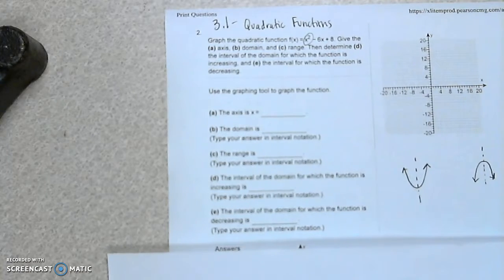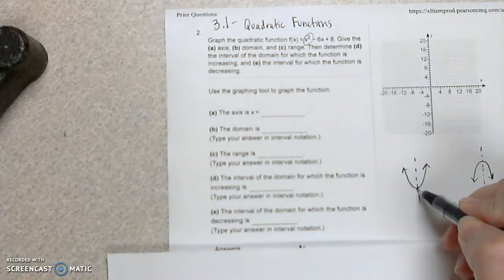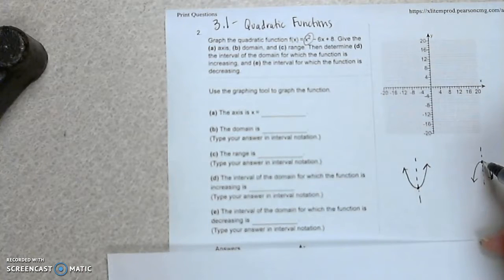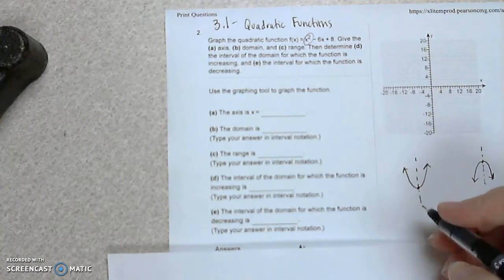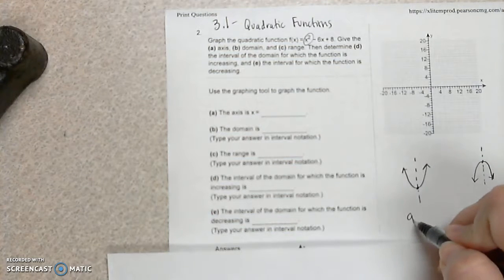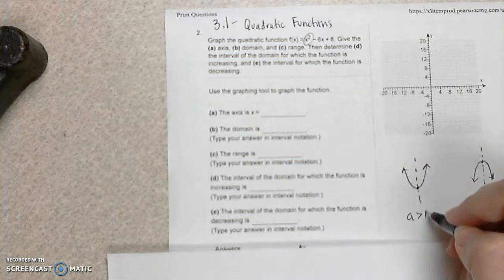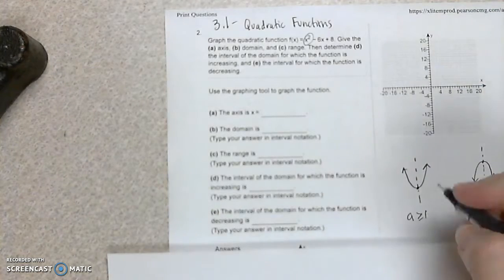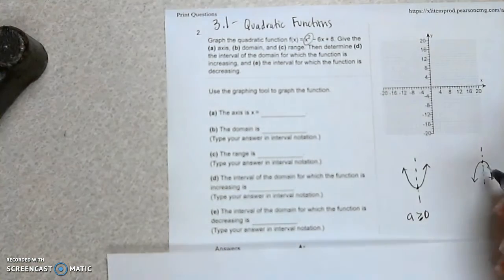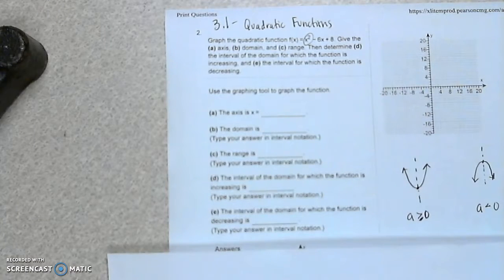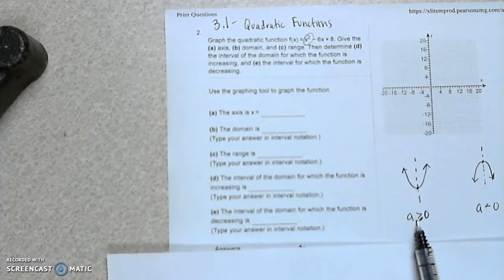Alright, then we're also going to be using the vertex, which is either the lowest point on the graph or the highest point on the graph. And by just looking at the function, we should know which way the parabola is going to face. If it's going to open up, then the leading coefficient a is greater than 0, and if it's facing down, then that leading coefficient a is something less than 0. So this just says my leading coefficient is positive, this my leading coefficient is negative.